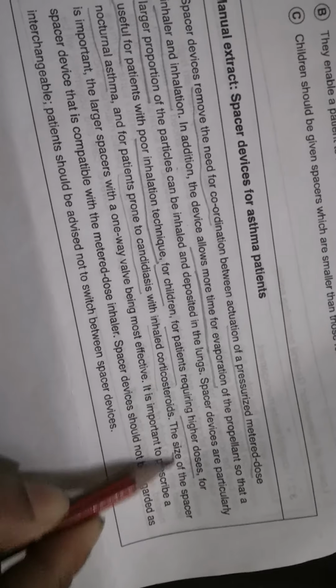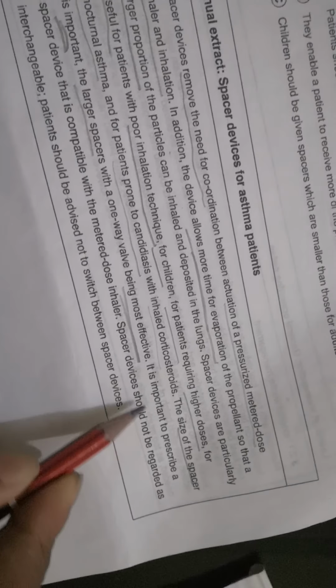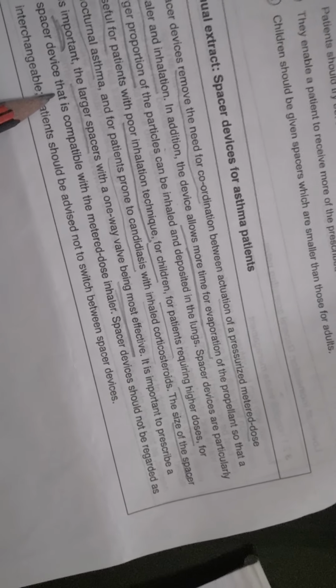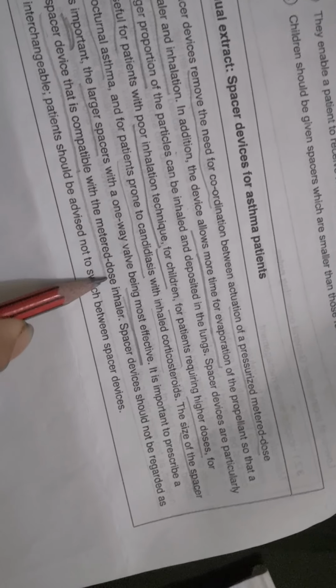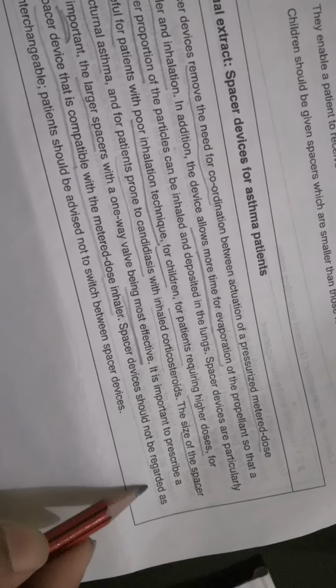The size of the spacer is important, the larger spacers with a one-way valve being most effective. It is important to prescribe a spacer device that is compatible with the metered dose inhaler. Spacer devices should not be regarded as interchangeable.